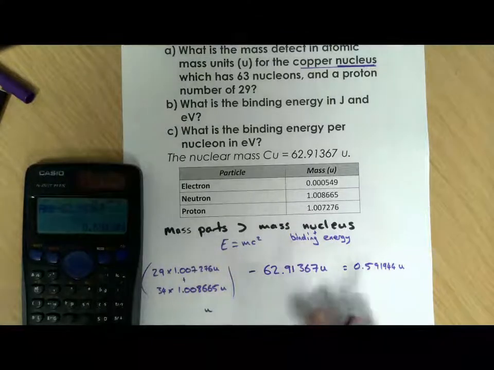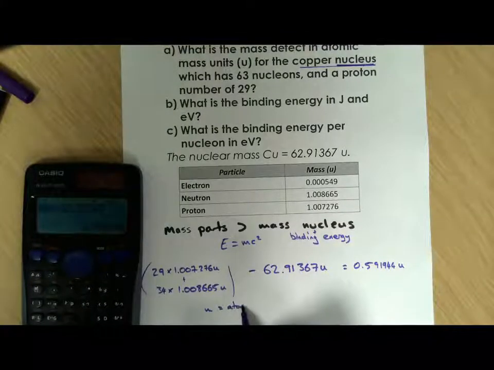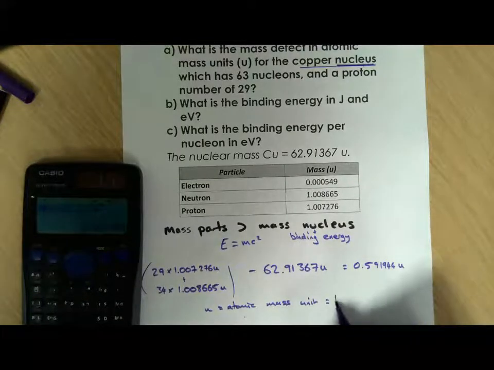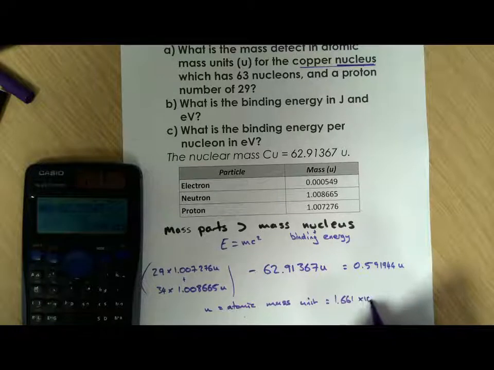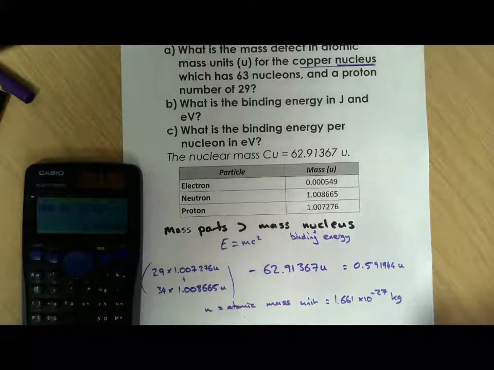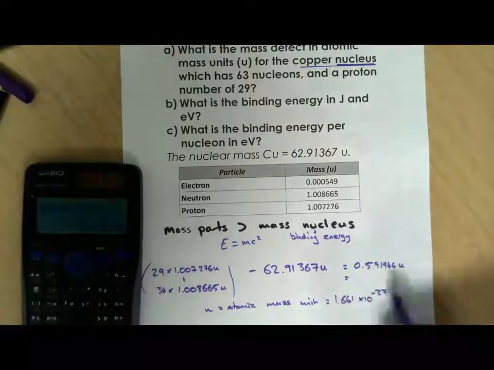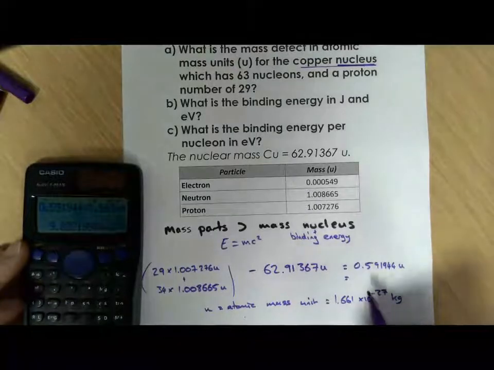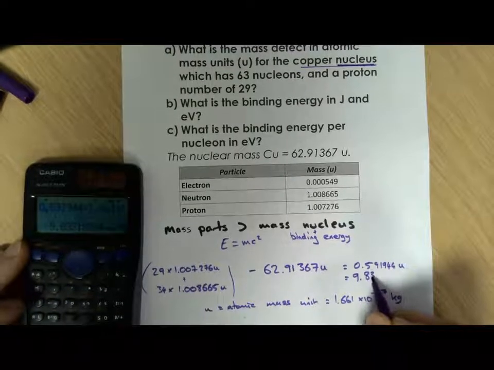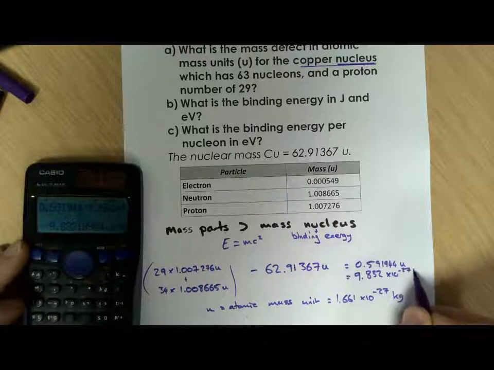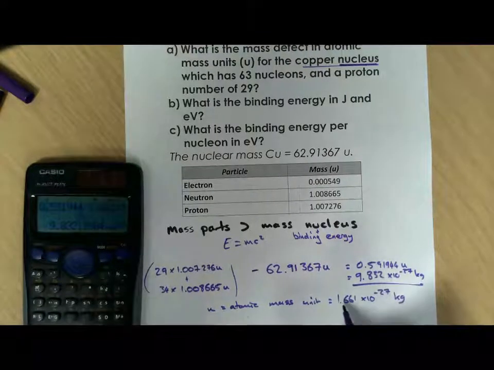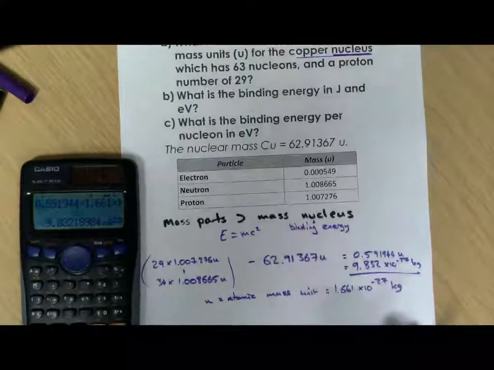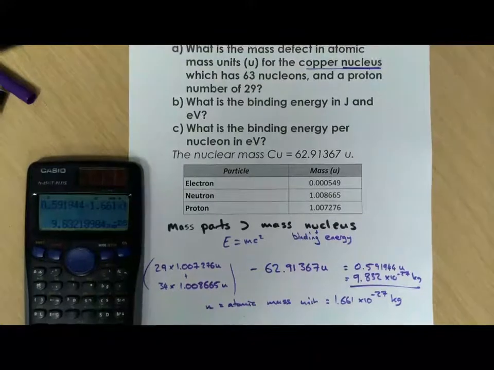Now we need to know that U equals the atomic mass unit, which you can look up on your data sheet, 1.661 times 10 to the minus 27 kilograms. So our mass in kilograms is this multiplied, which gives us 9.832 times 10 to the minus 27 kilograms. I'm going to leave it to 4 sig fig because I've been given my atomic mass unit to 4 sig fig. So what is the binding energy in joules and eV?